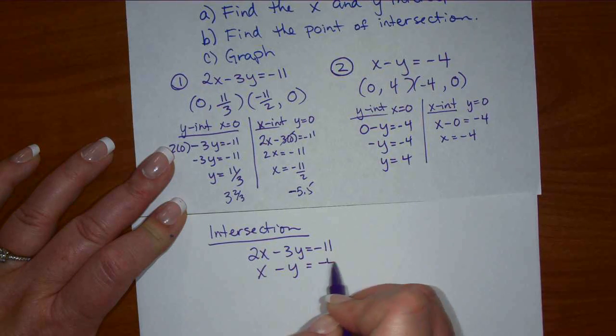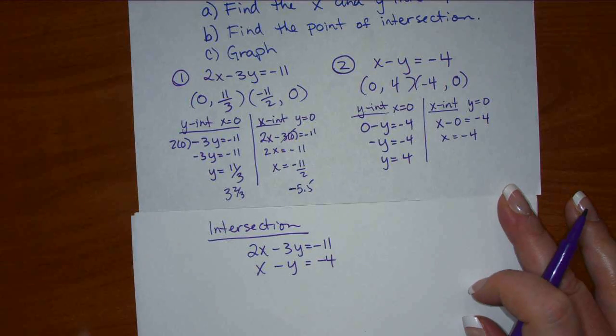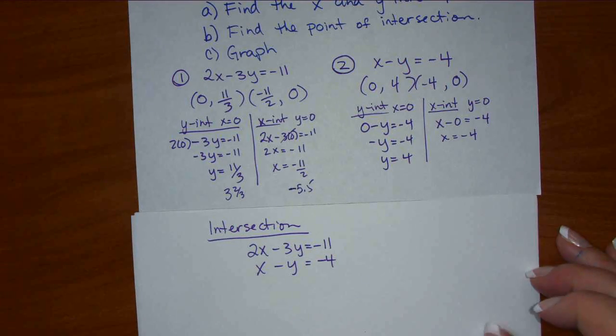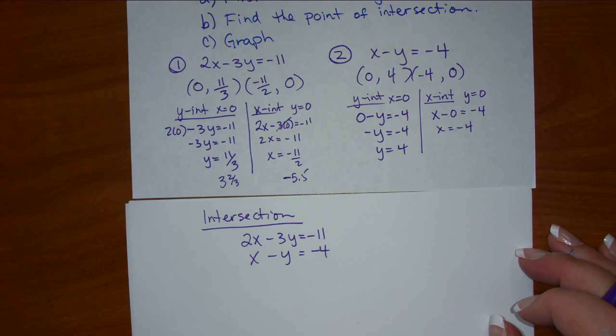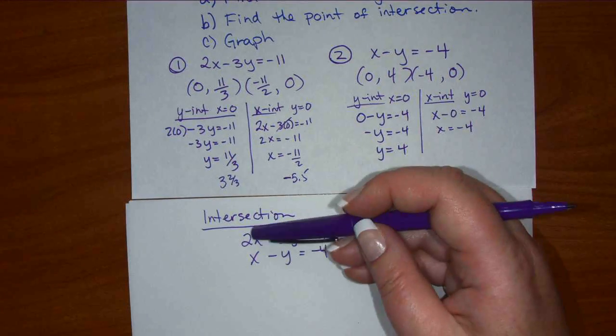All right, so we have our choice, whether we're going to eliminate the x and make those both the same number, or the y. I think it doesn't matter here. Why? What would you do if you want to eliminate the x?